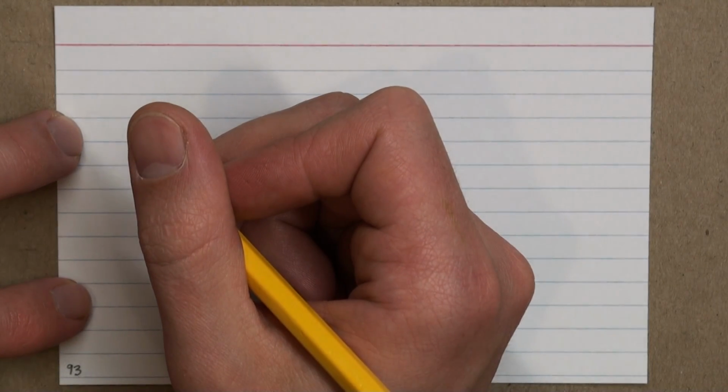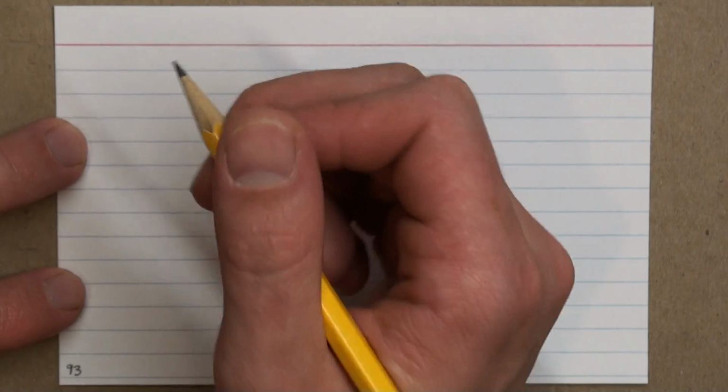Now let's go to the next card, where we're going to talk about the rhombus. This is card 93. So a rhombus is a parallelogram with 4 congruent sides.